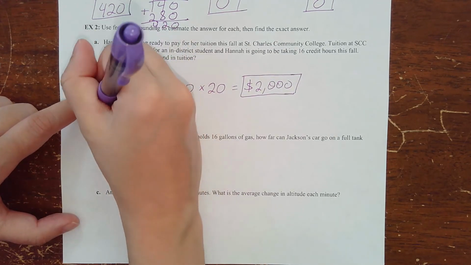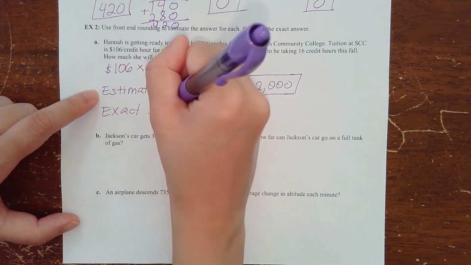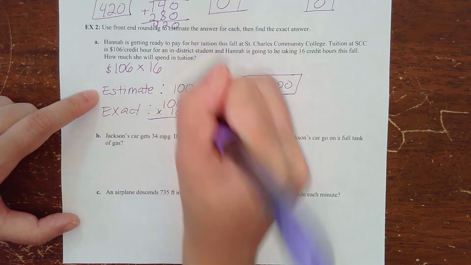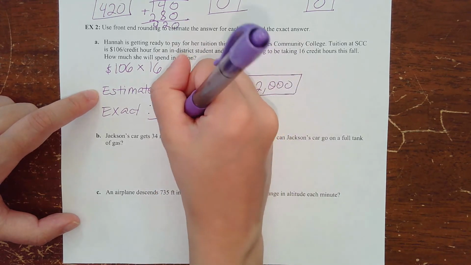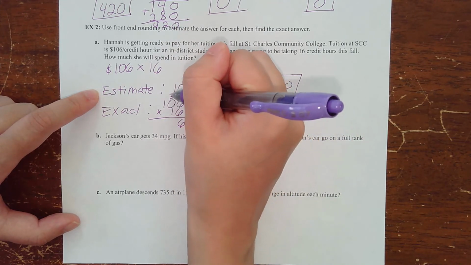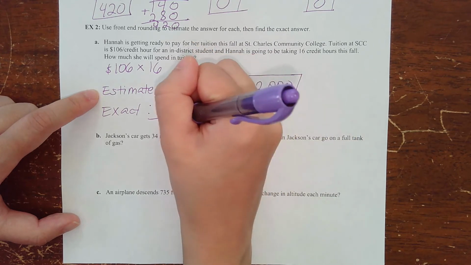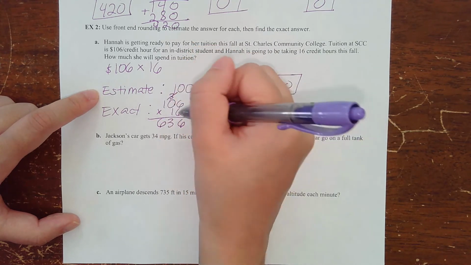If you want the exact answer, we're going to have to multiply it out. So that's going to be 106 times 16. So I'm going to start with my ones column first. So 6 times 6 is 36. 6 times 0 is 0, plus the 3 that I carried would be 3. 6 times 1 is 6. And now I've dealt with that ones column. I'm ready for the tens column.